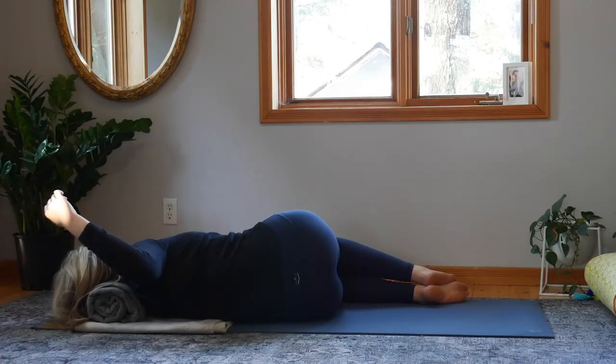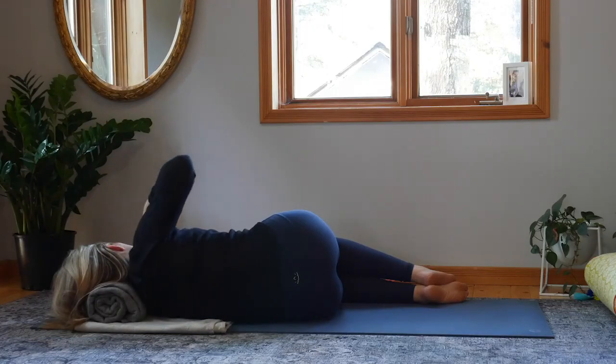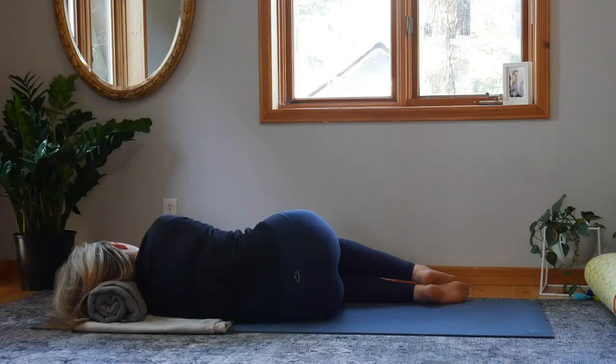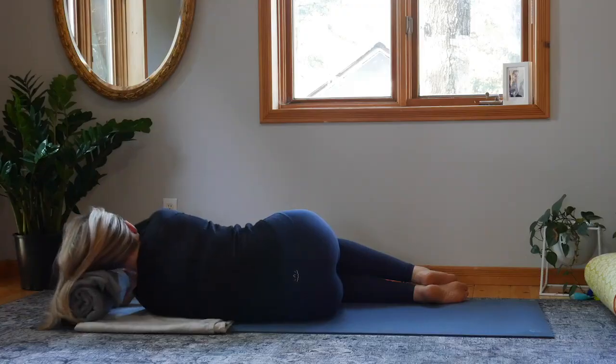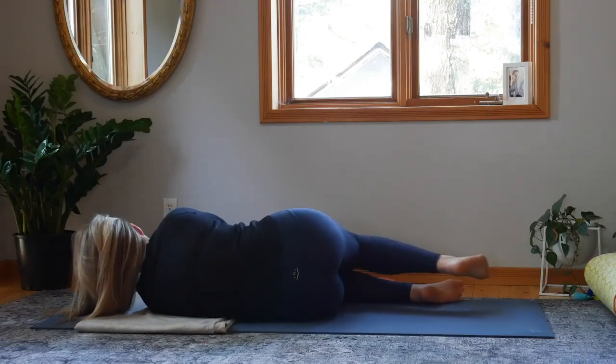Breathing in and breathing out. Bring your left arm back in front of your body. And then take the rolled up blanket out from underneath your neck, set it to the side, and then lie on your back.